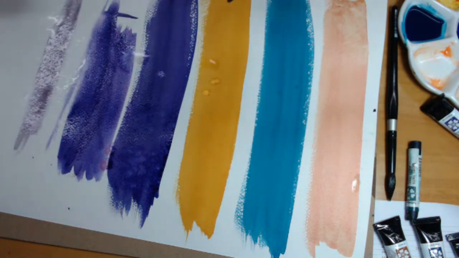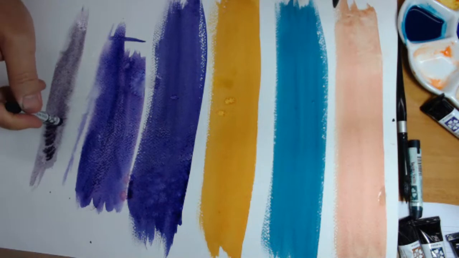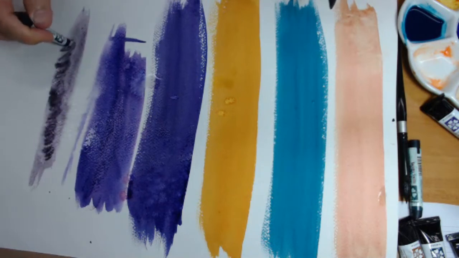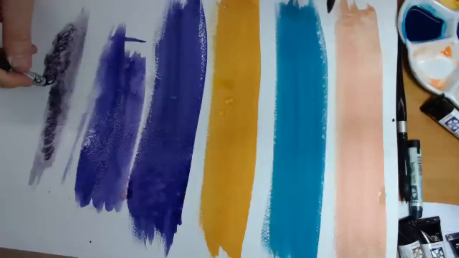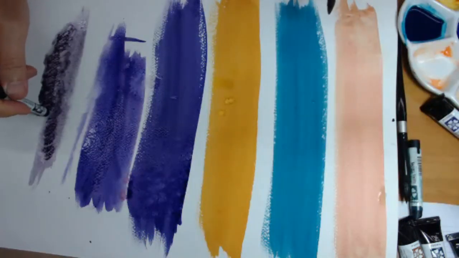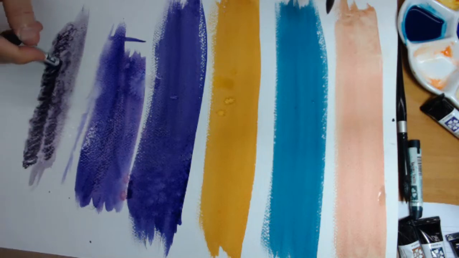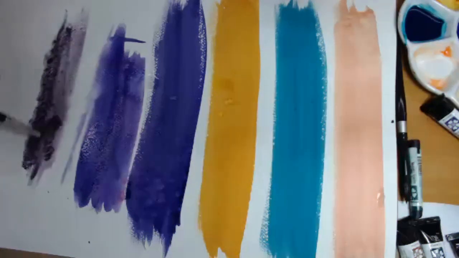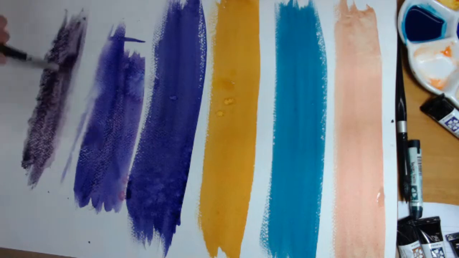That's off the end of the brush. Or I could just take it off the end of the stick. Or you can even take it to a pencil sharpener if you want to do it that way.